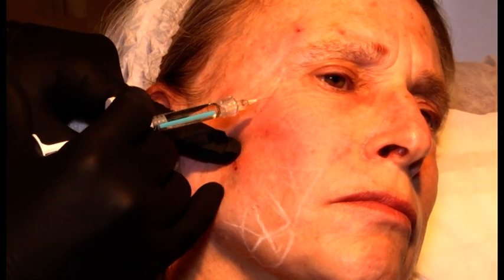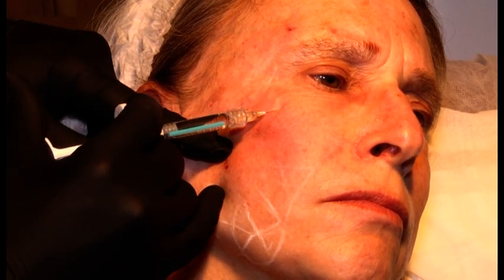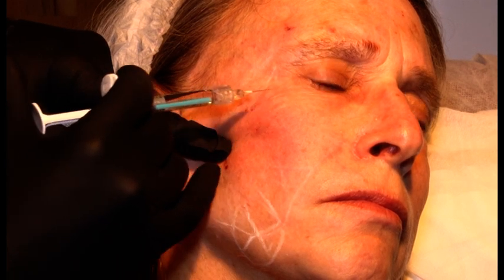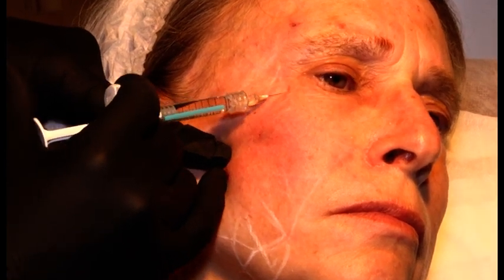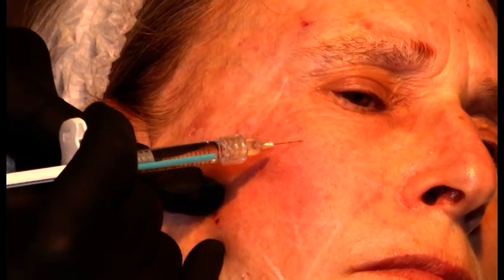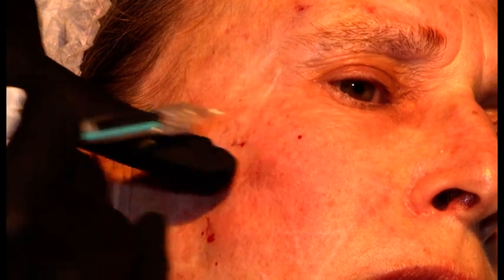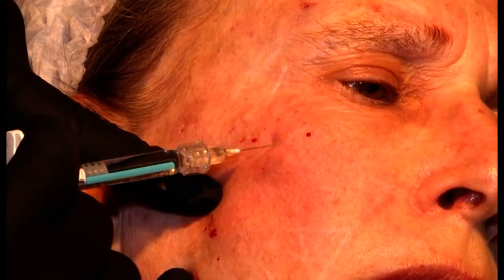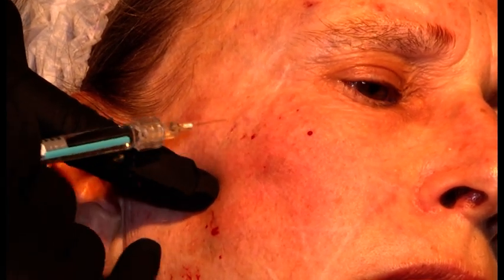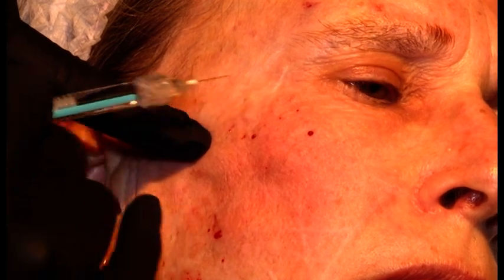And with Belotero Revive, you just put micro drops of about 0.01 or 0.02 maybe. Just small amounts, and as you can see, sometimes you get a little bruise, which is okay, it will go away, they're small.